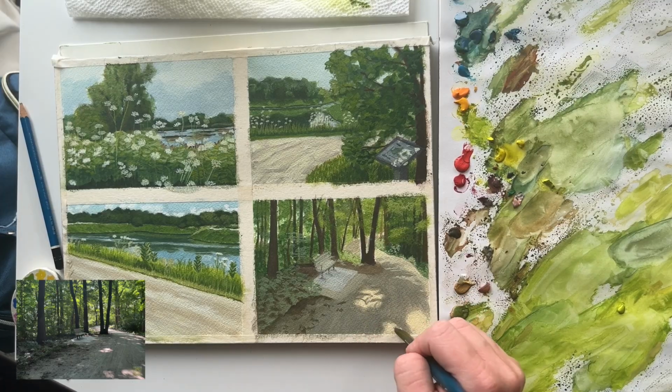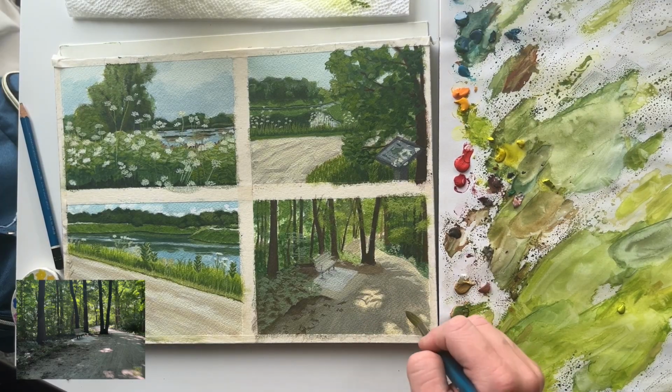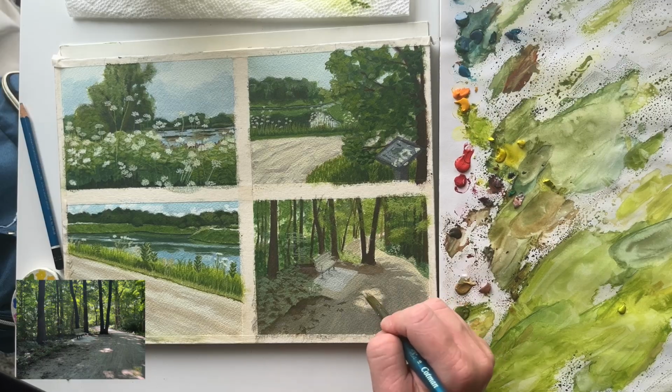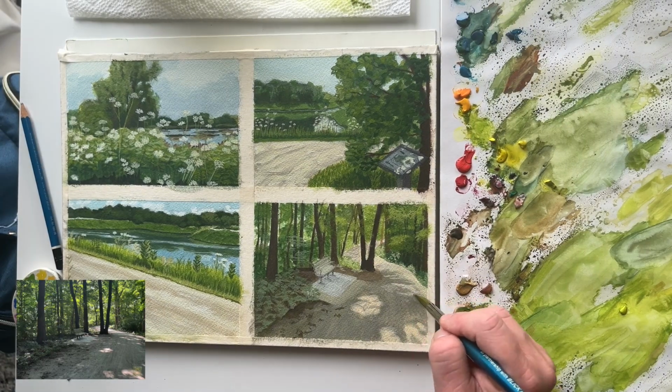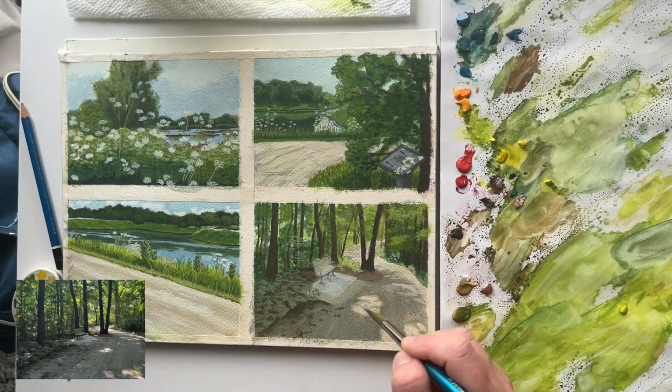Working on the main part of the painting where the sun is shining through the trees. This adds the atmosphere of the forest. I'm keeping it soft to feel more natural.